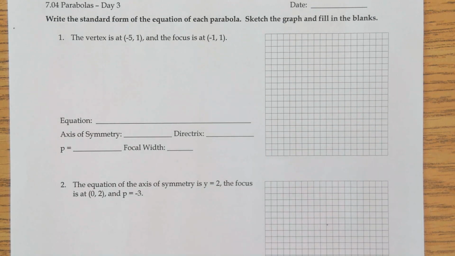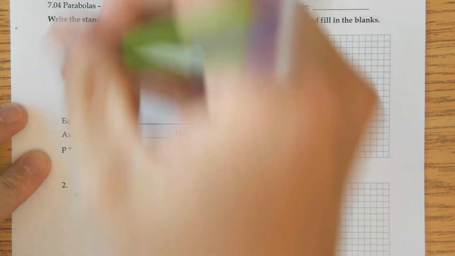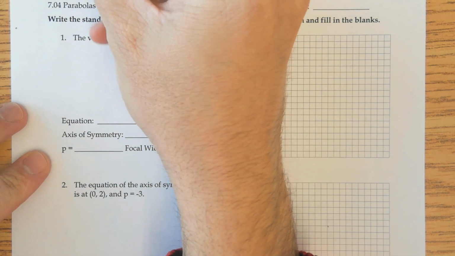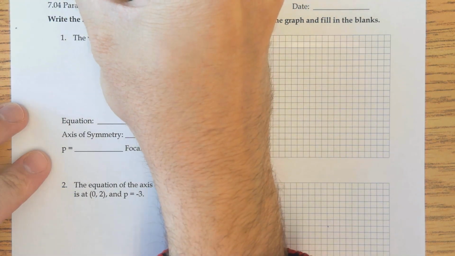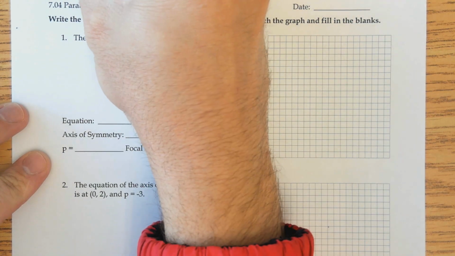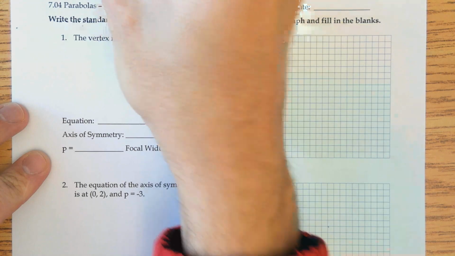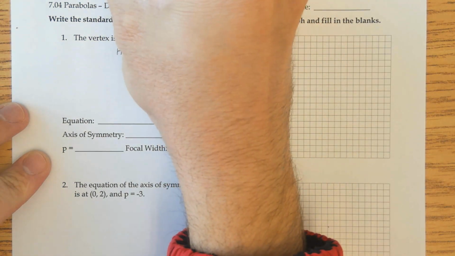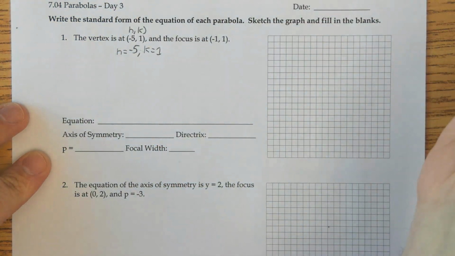This first one says the vertex is at negative 5, 1, and the focus is at negative 1, 1. Remember, our vertex is the same as H, K. So H is negative 5, K is equal to 1.